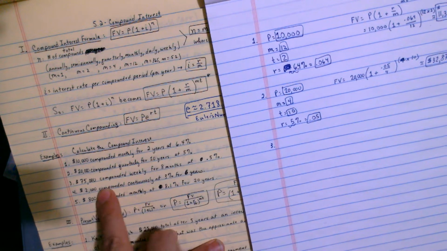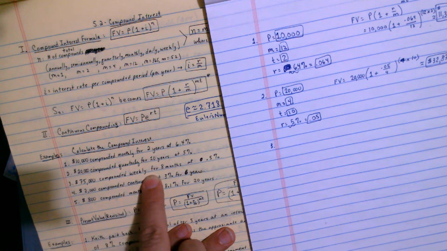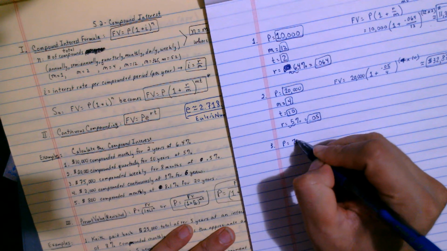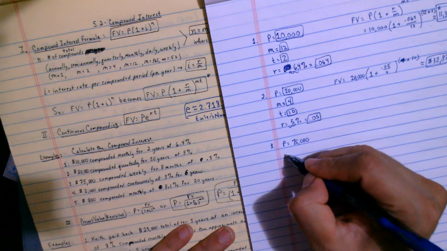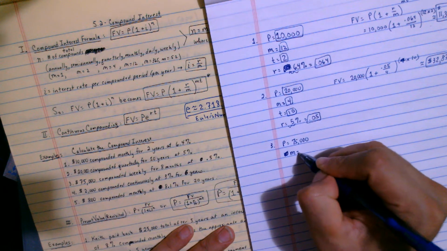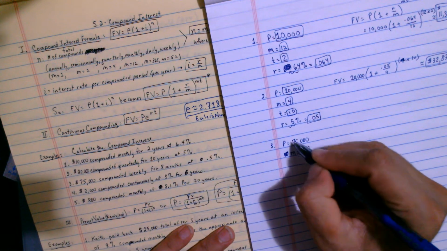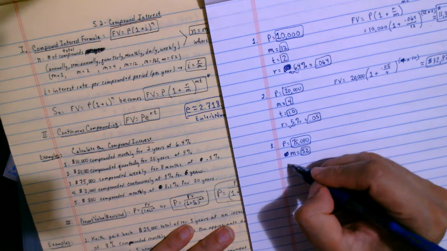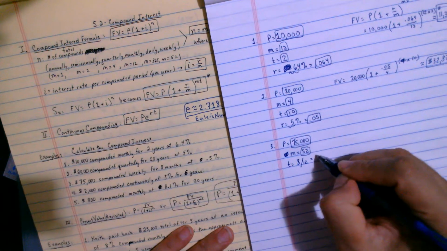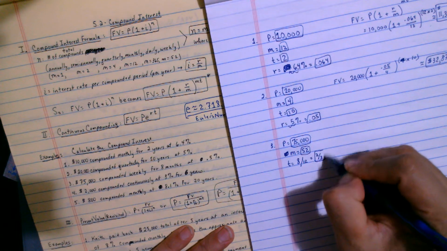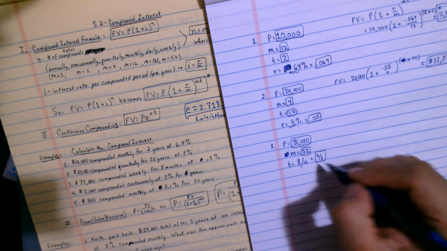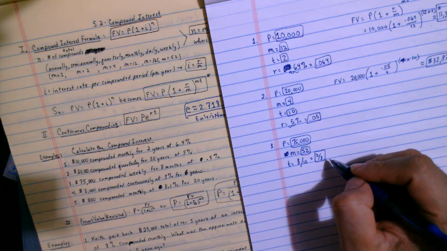75,000 compounded weekly for 8 months at 0.5%. So again, the present value is 75,000. Weekly means the number of compounds will be 52 because there are 52 weeks in a year. The time is 8 months, but now this is 8 out of 12. So I'm going to put it as 2/3. Now the reason I don't put it as a decimal, because it's going to be 0.667, a long decimal, so I'm going to leave it in fraction form.